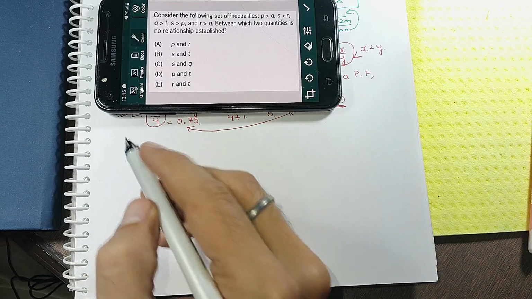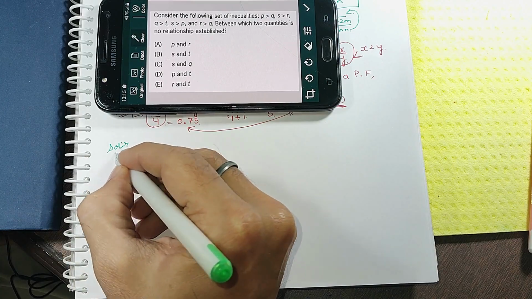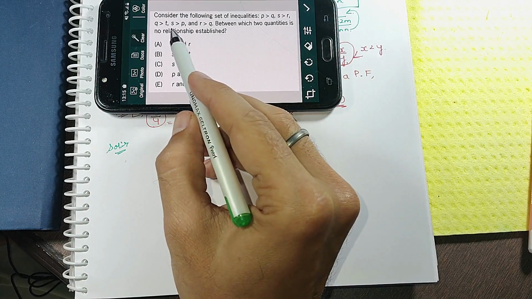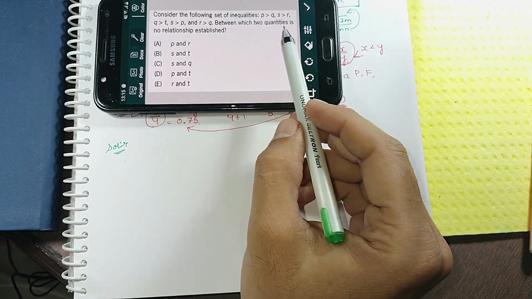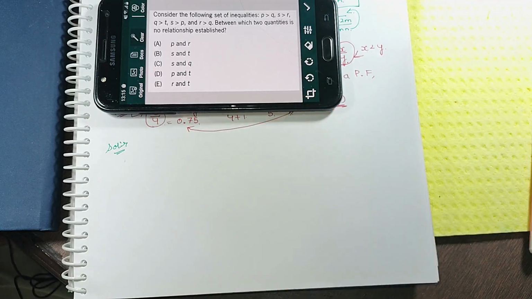Consider the following set of inequalities. P is greater than Q, S is greater than R, Q is greater than T, S is greater than P, and R is greater than Q. Between which two quantities is no relationship established?